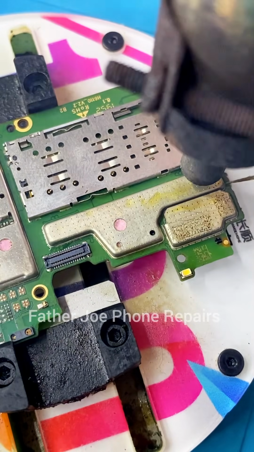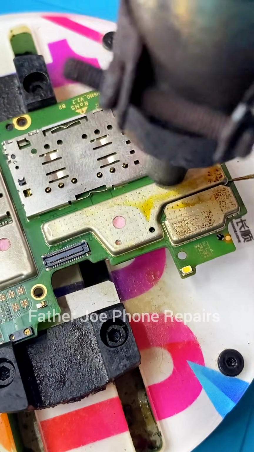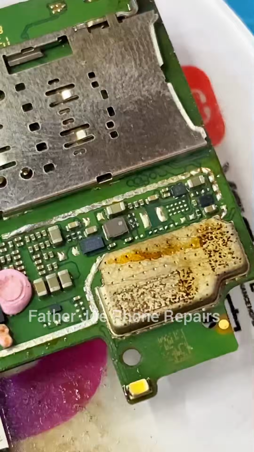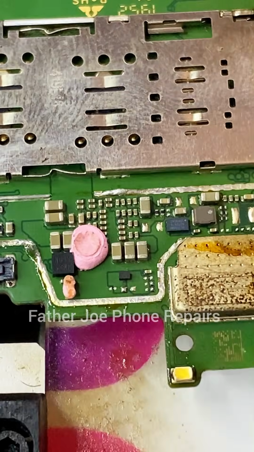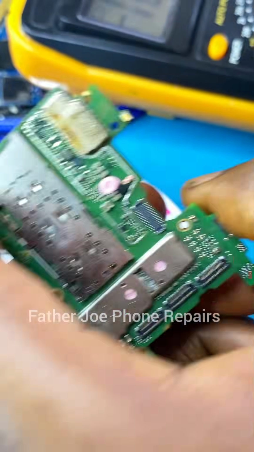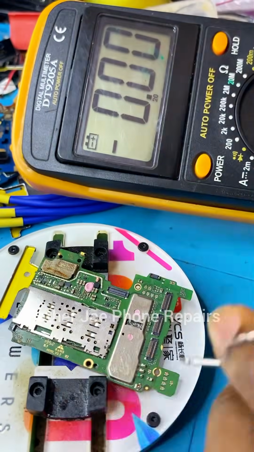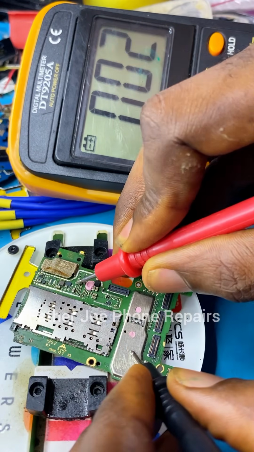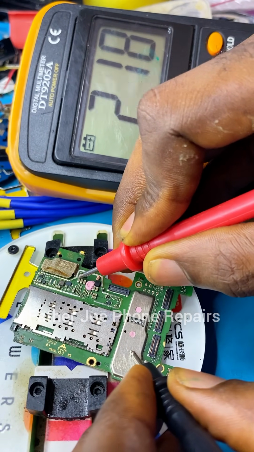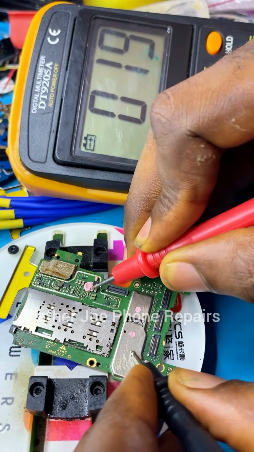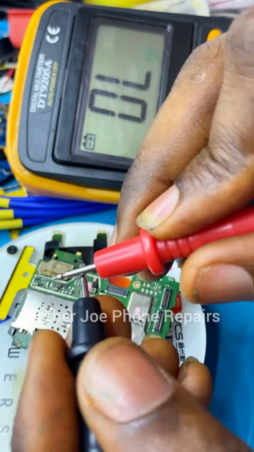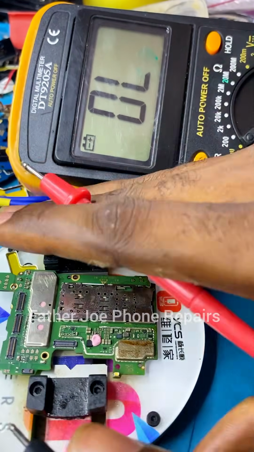Check this out. The next thing is for me to remove this shell and check. I want to inspect. I want to be sure that nothing is wrong. Because if something is wrong here, the phone will not turn on. And not just that, the CPU. Because the capacitor that is filtering the voltage that is going straight to the CPU is here. So need to remove it and check.